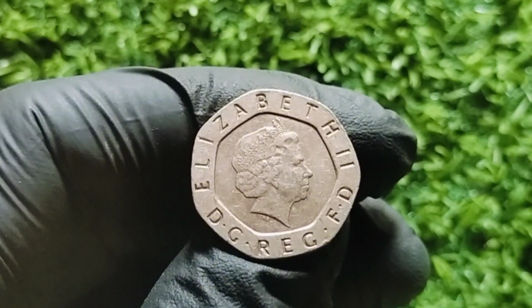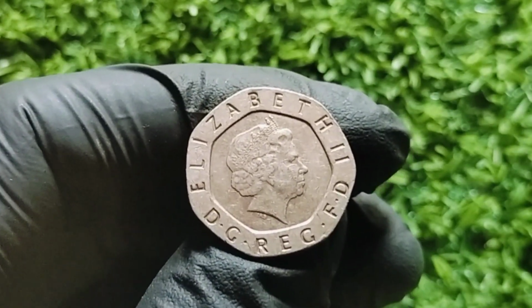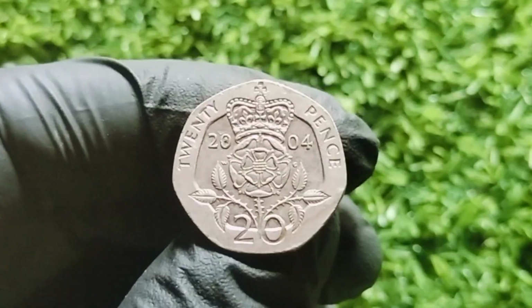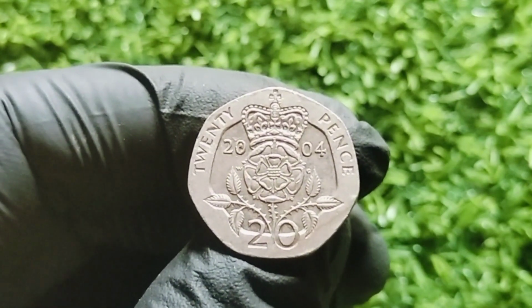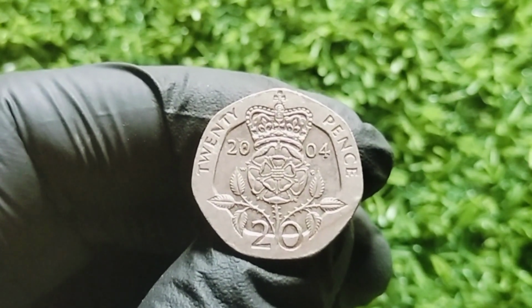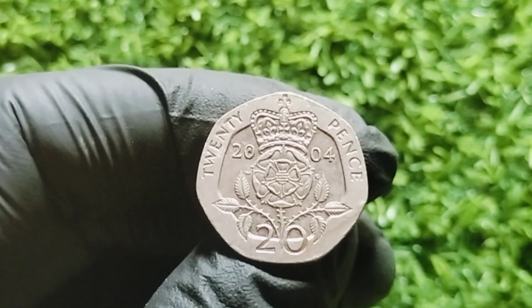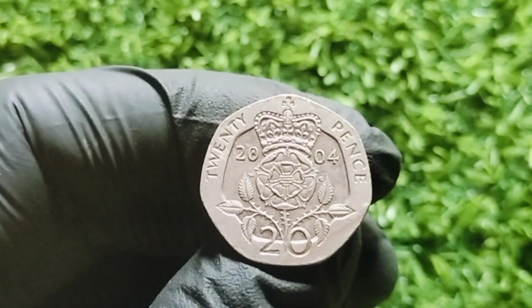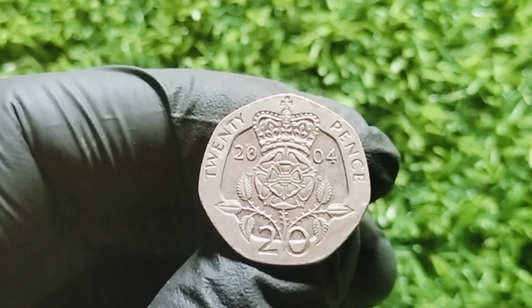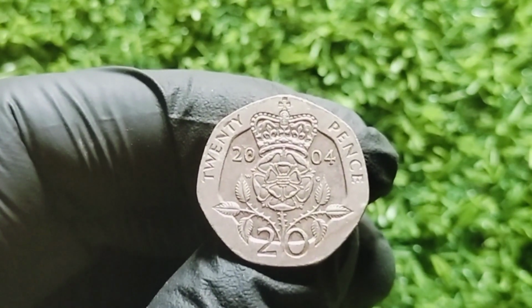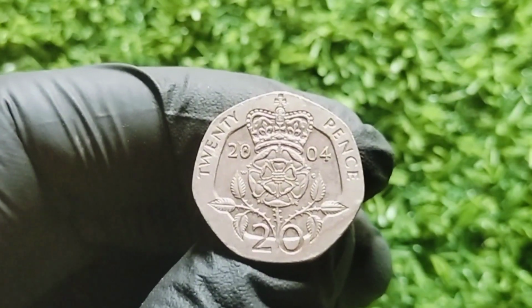This was a time when the UK was a member of the European Union but maintained its independent pound sterling rather than adopting the euro, reinforcing the symbolic importance of national currency in expressing sovereignty and identity. The mintage of the 2004 20 pence was substantial enough that it is not considered rare in circulated condition today, but uncirculated examples with full luster are more desirable among collectors.